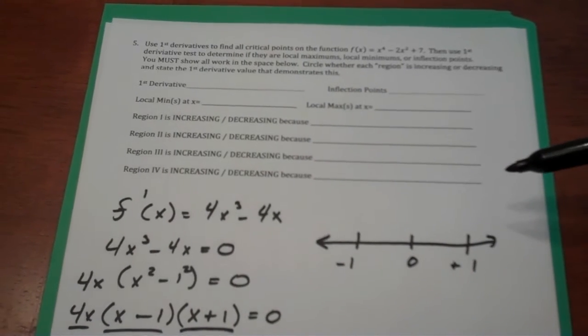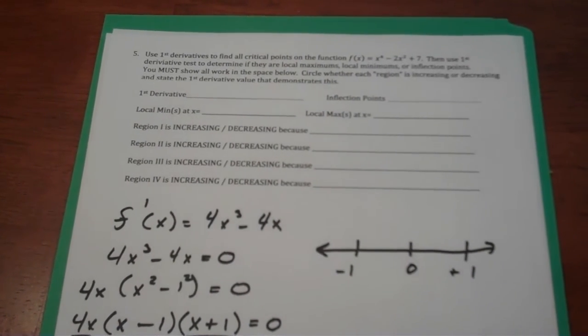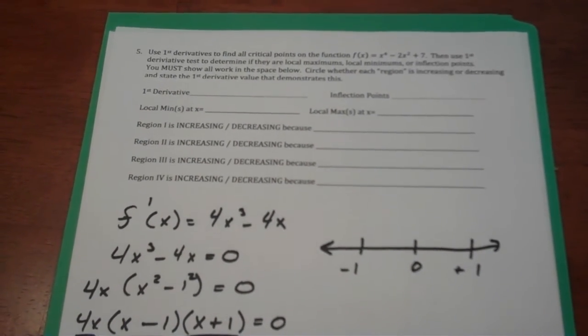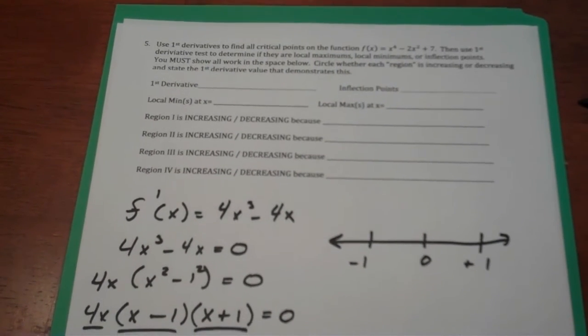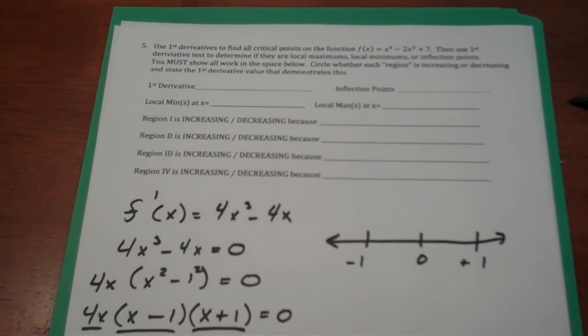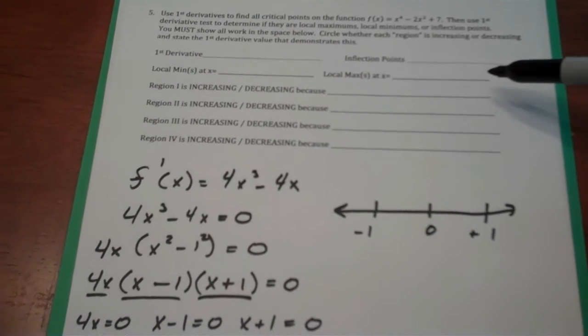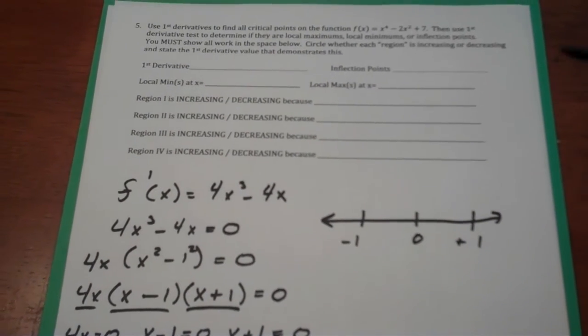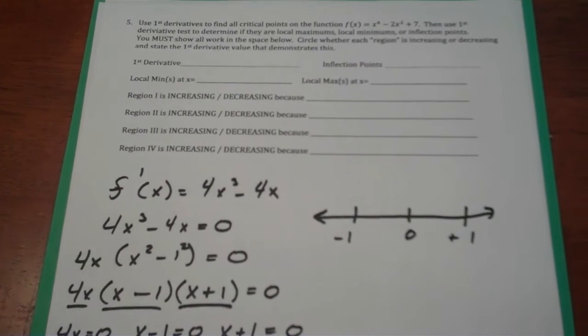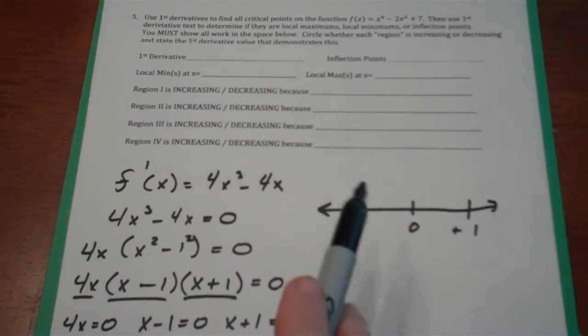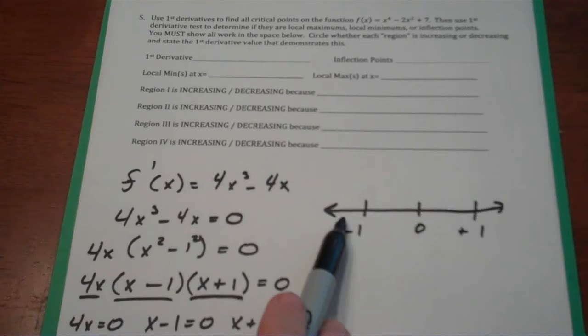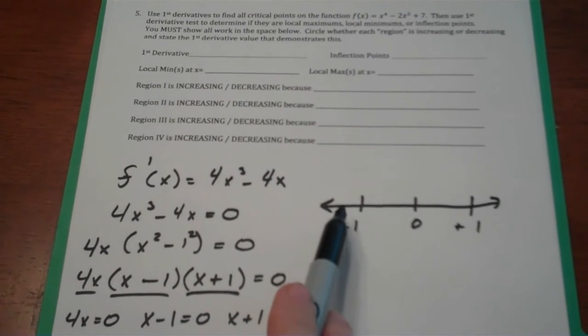There may be one or two blanks that you won't have to use, depending on how many regions. I've purposely not given you a clue. I've tried not to tell you in advance how many critical points to expect. This particular problem, I have exactly the number of blanks, but don't expect that to be the case on your actual exam. So let's figure out what's going on over here in region number 1.